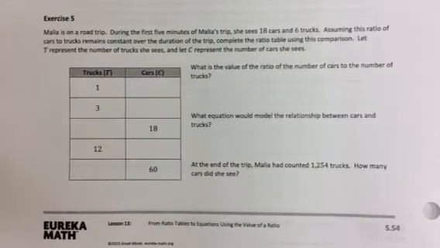Hi boys and girls, I decided to show a video for one of your homework problems, exercise 5. So if you had trouble with any of the previous exercises or later on, exercise 5 will give you some help and guidance in how to do these types of problems.